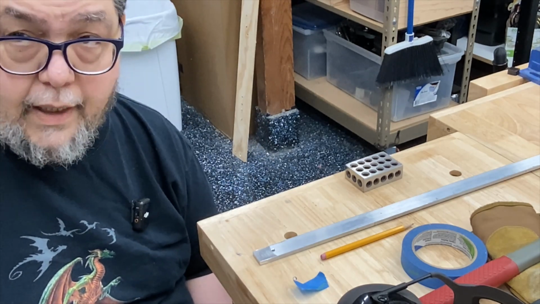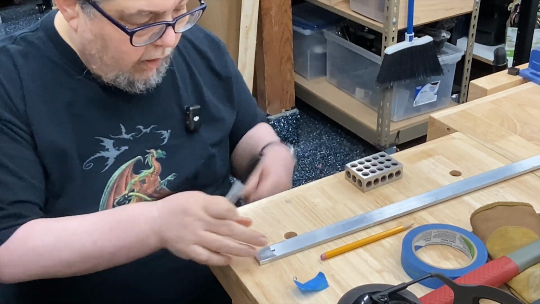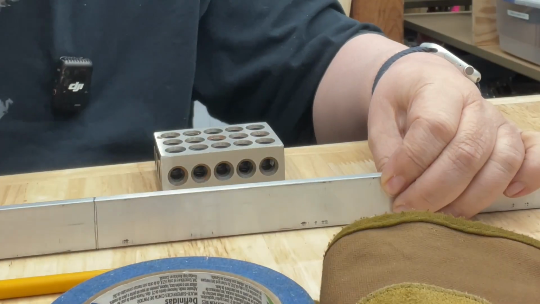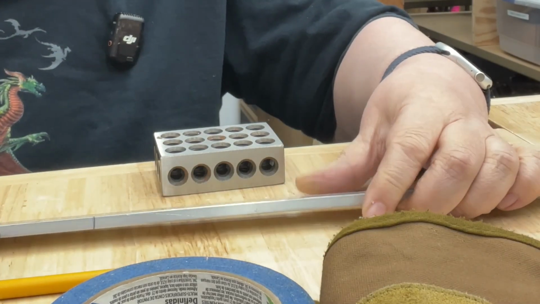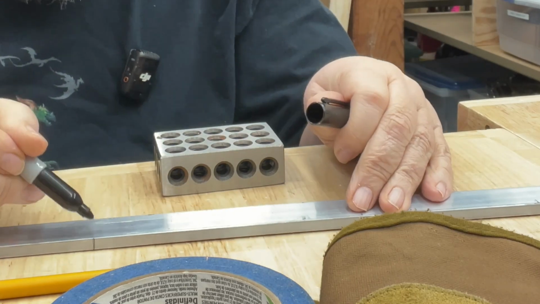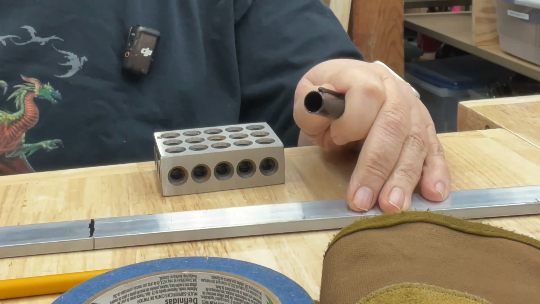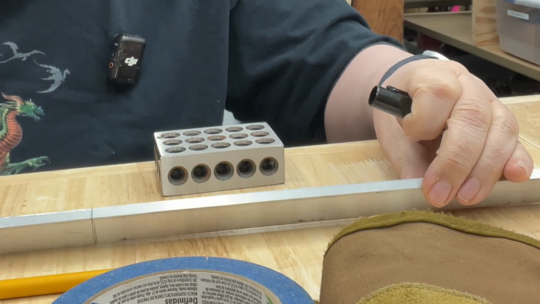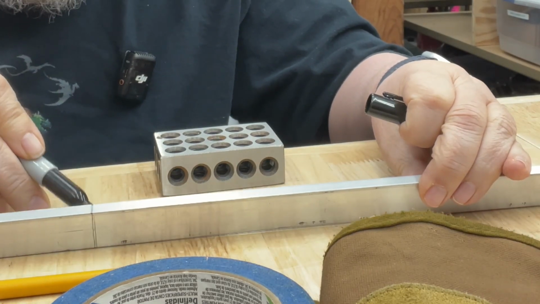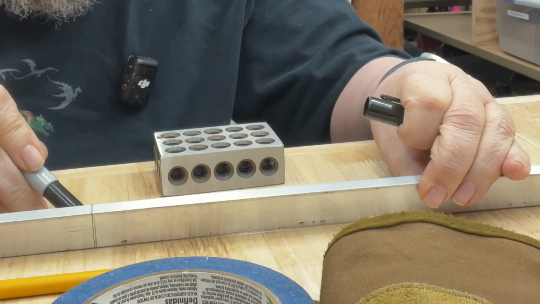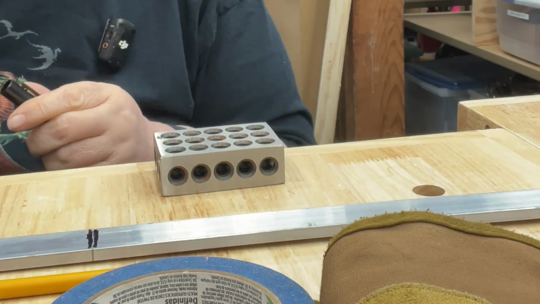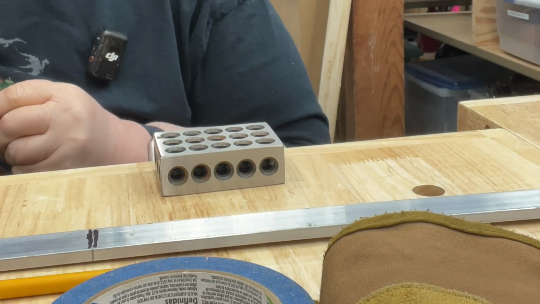So that's what we're going to do now. My mark is on the other side of that, but I am just going to draw a Sharpie line right about there, where the bend will be, and heat it up so that the line goes away.